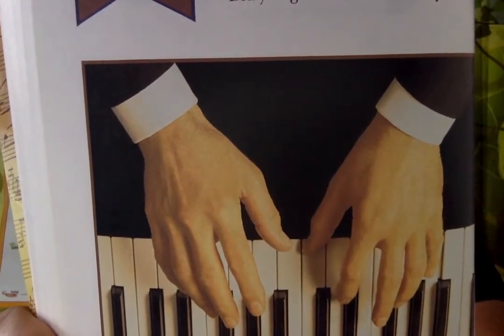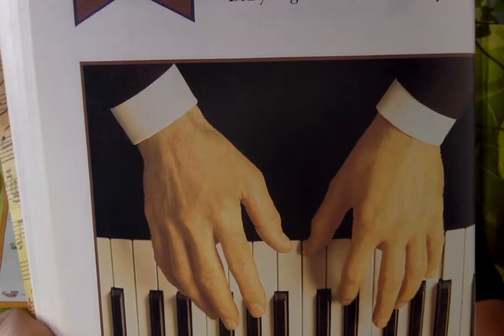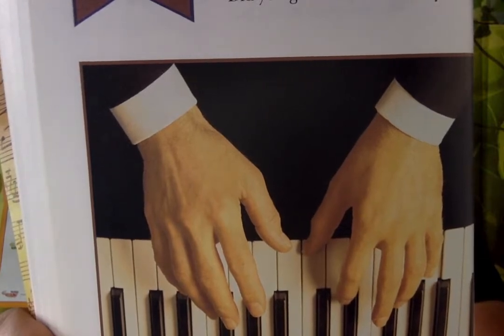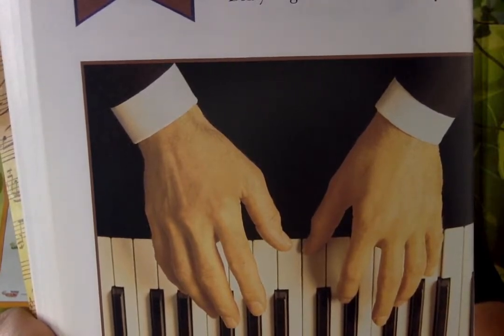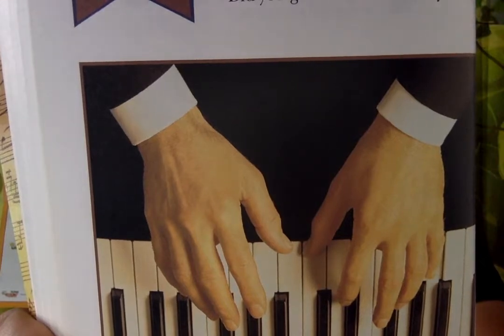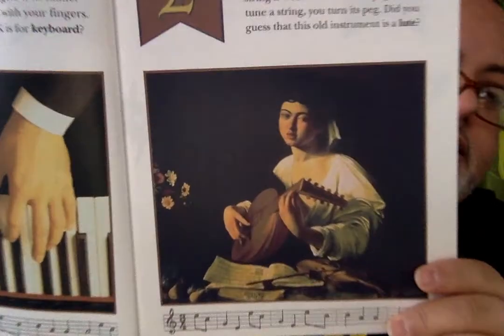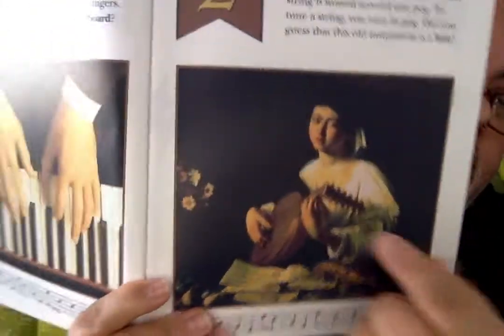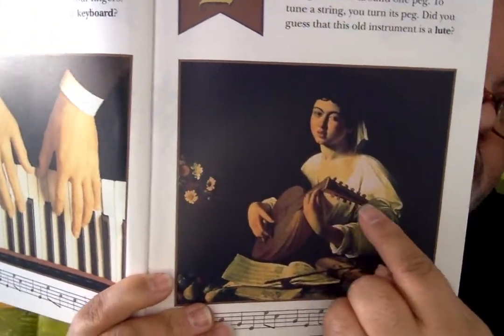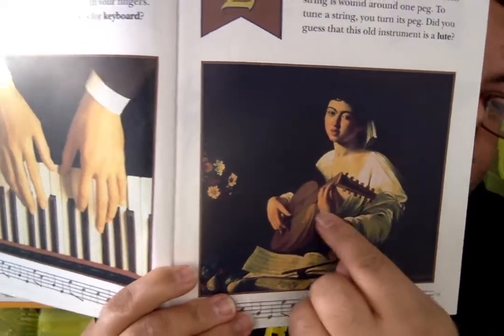To tune a string, you turn its peg. Did you guess that this old instrument is a lute? I've only seen it once, but if you see it here, the lute is bent right here. So it rhymes with flute, but it's called a lute.